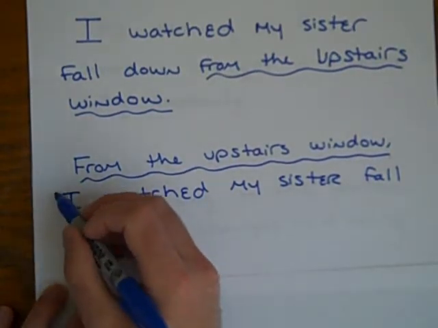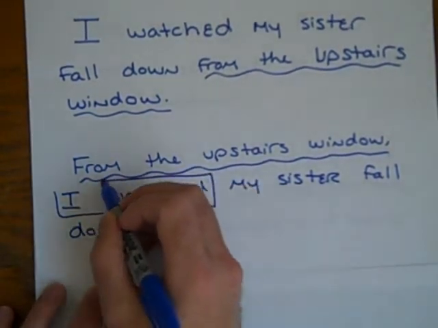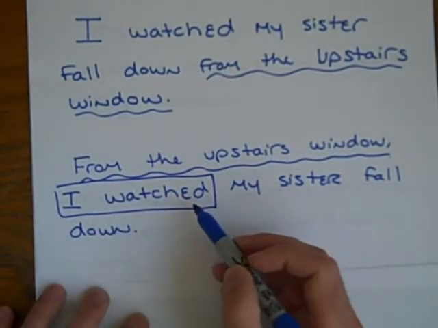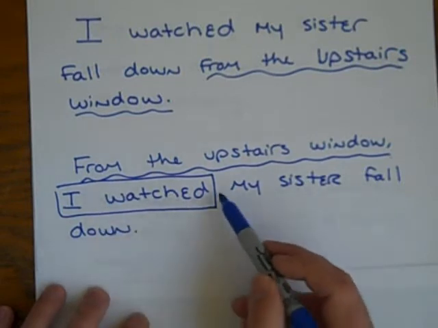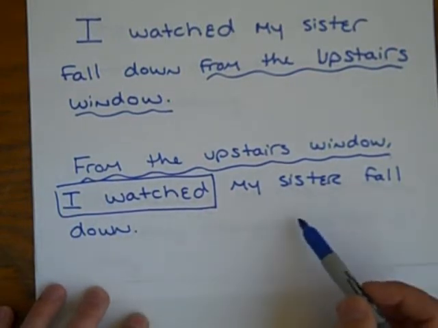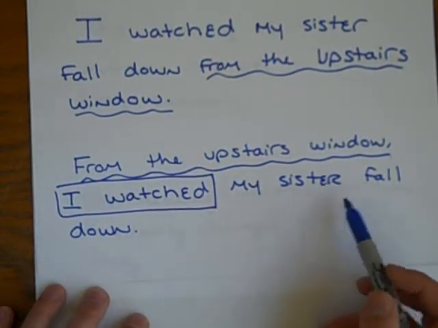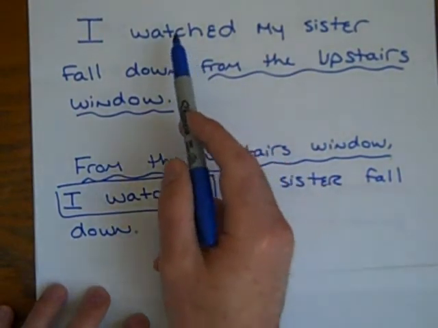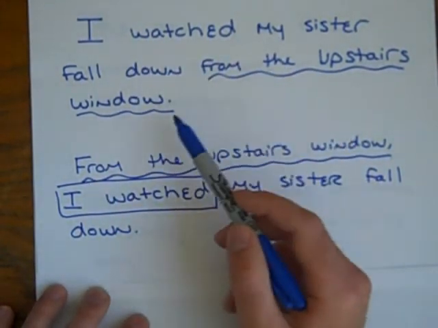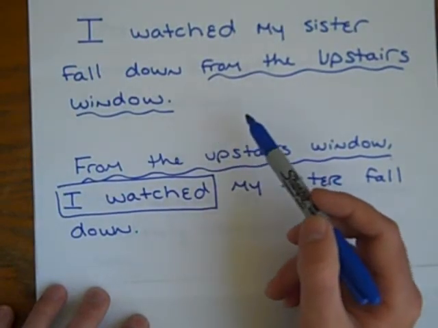But here it modifies where I watched from. From the upstairs window is where I watched, not where my sister fell from. So here, my sister is falling down, and I'm watching her from the upstairs window. In the first version, I'm watching my sister, and she's falling down from the upstairs window.